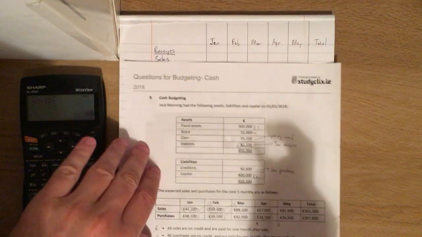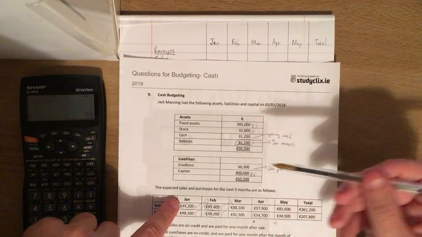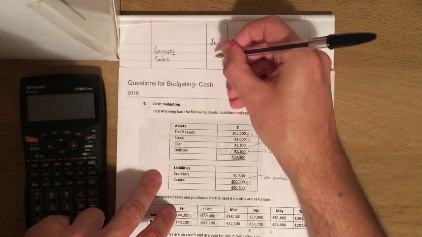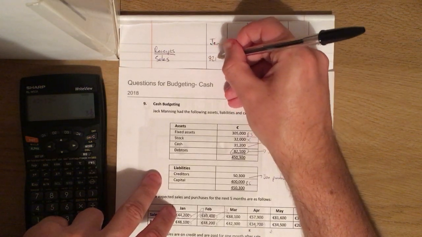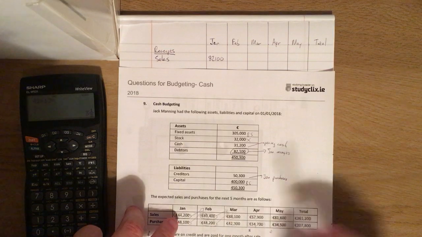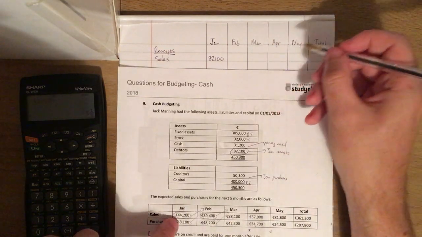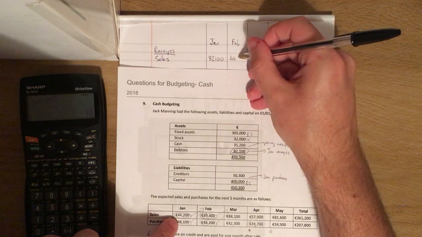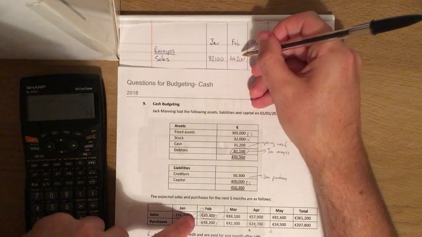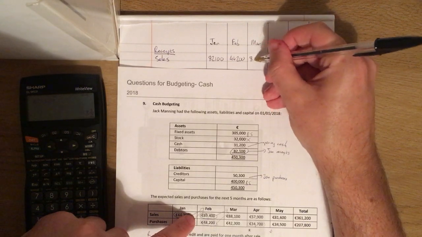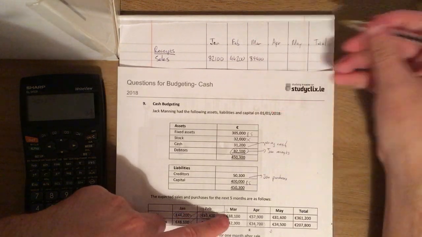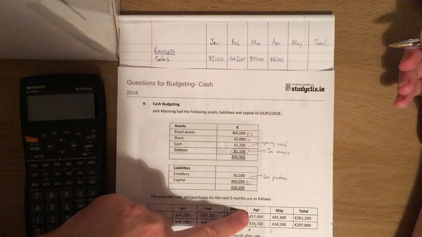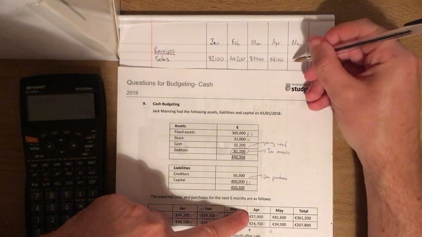All right, and remember what I said, January sales received is these debtors. So I'm going to have 82,100 here. And from then on, it's just pushing everything into the next month. So January's are going to be received in February, 44,200, 89,400. March is in April's, in April, 88,100. April in May, 57,900.